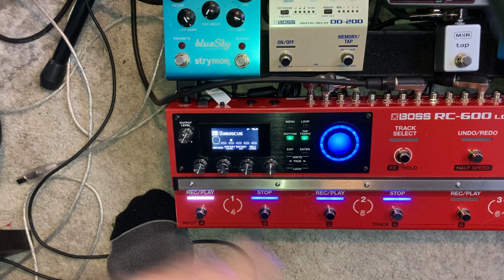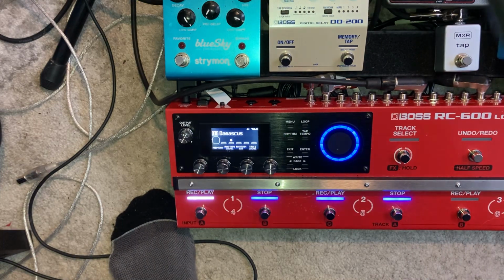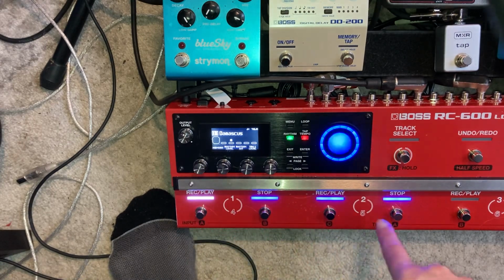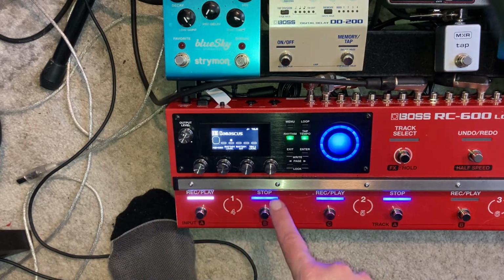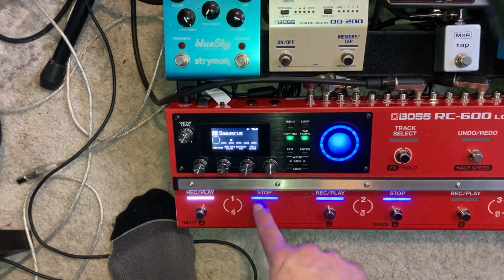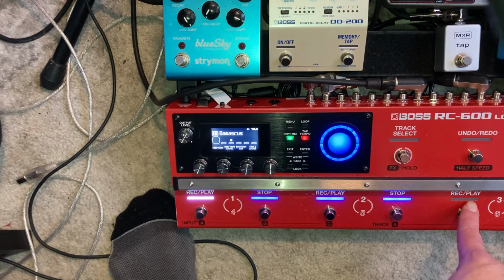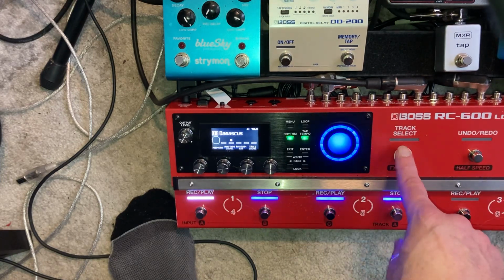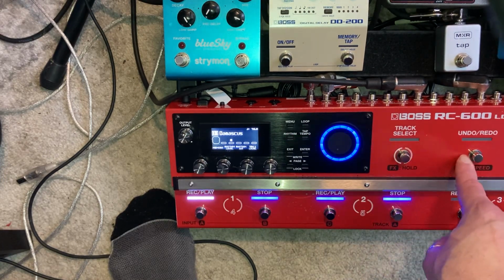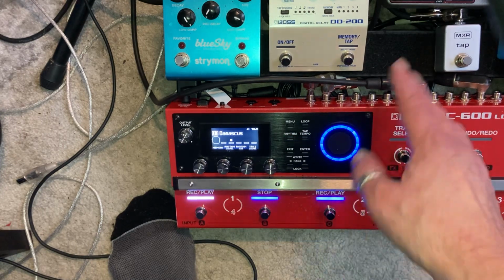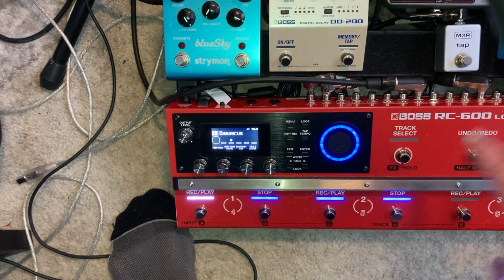So first, let me talk to you about how I have my RC-600 set up. I've got these 4 channels set up as record, play, record, play, record, play, for tracks 1, 2, 3, and 4. I've got input effects on these and track effects on that, and I've kept the undo and the all start. I just don't like toggling between different sets of pedals, and 4 tracks was all I ever really wanted when I was using the RC-300. Anyway, that's me.